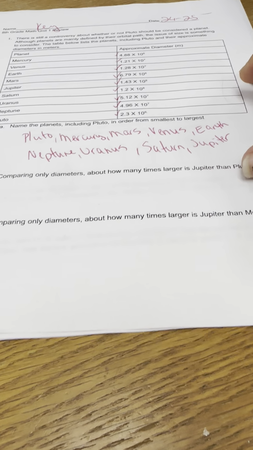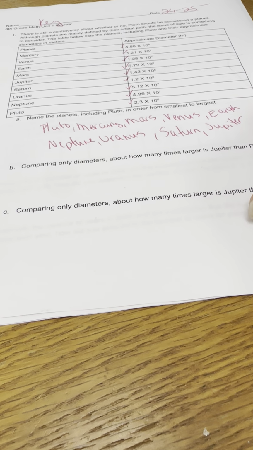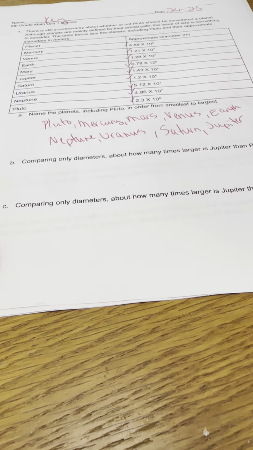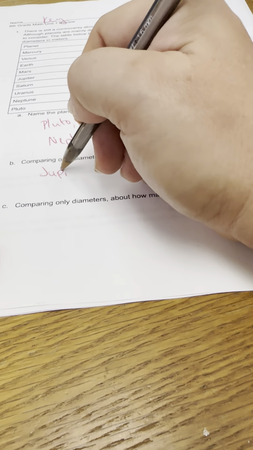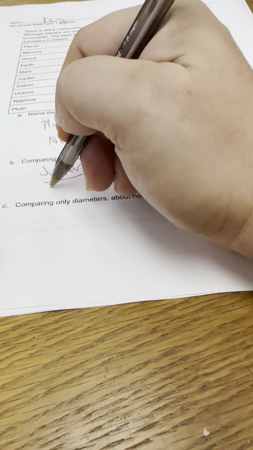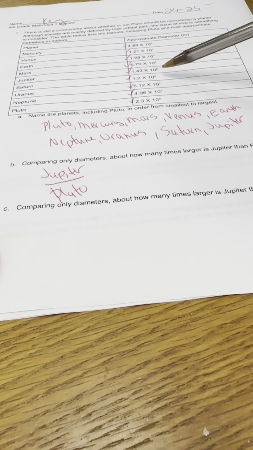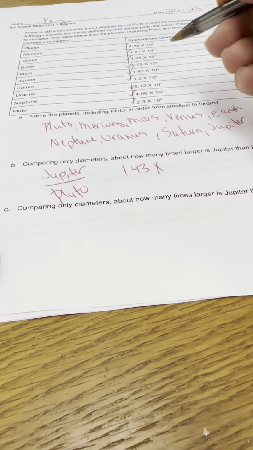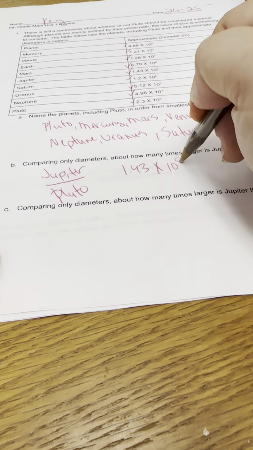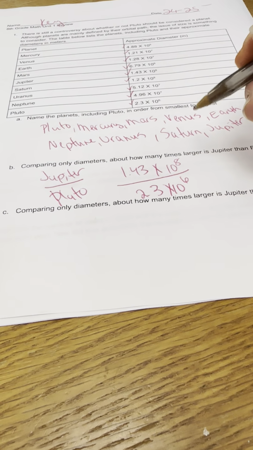All right. So comparing only the diameters, about how many times larger is Jupiter than Pluto? We're comparing Jupiter and Pluto, and we're saying how many times larger, so Jupiter is being divided by Pluto. I'm going to come up and take these values. Jupiter is 1.43 times 10 to the 8th, and Pluto is 2.3 times 10 to the 6th.